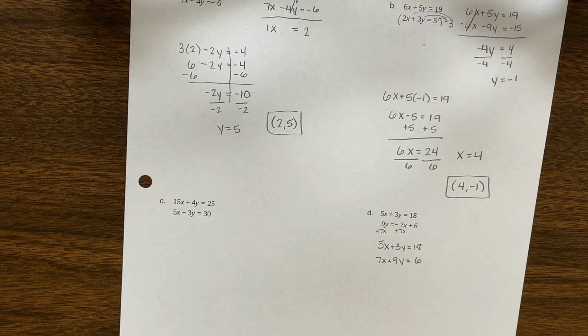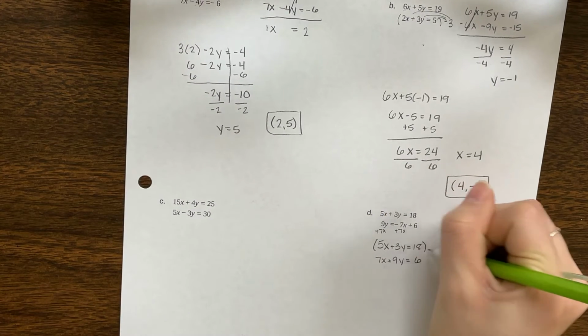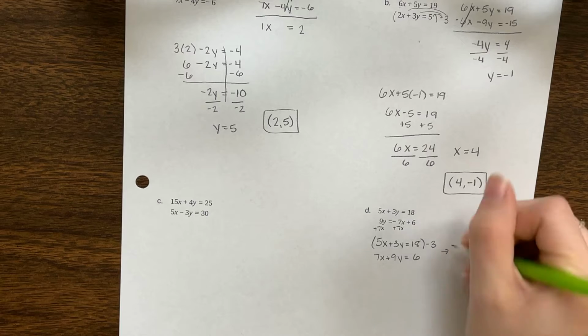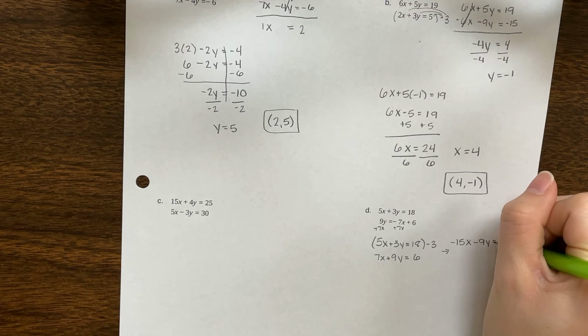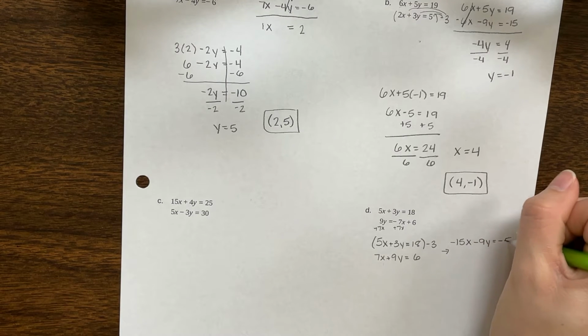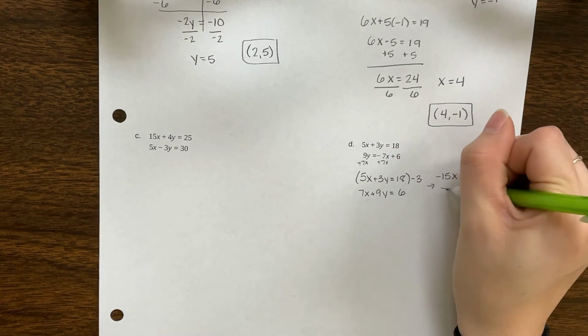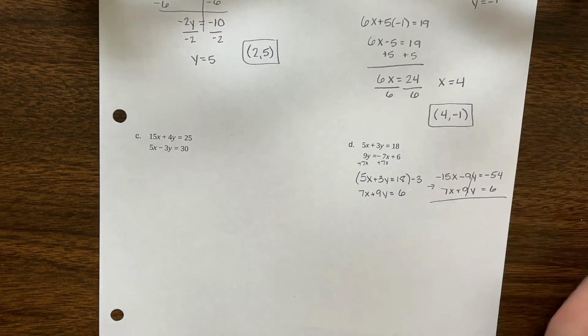Alright, so what I want you to do is pause this and then finish the rest of this problem. Alright, so what I did is 5 and 7 don't really match up, but the 3 and the 9 are divisible by each other. So I multiplied this first one by a -3 to make it opposite, and then I want them to both be 9. Okay, so this would be -15x minus 9y equaling, and then 18 times -3 is going to be a -54. Didn't change anything in my second equation. Okay. My 9's do eliminate, so we're good there.